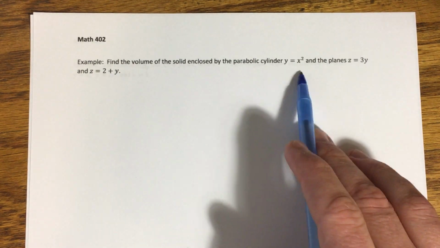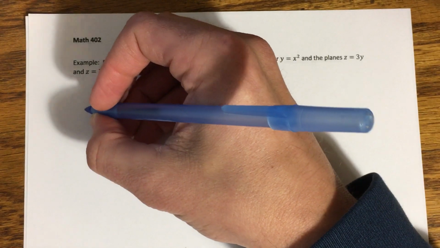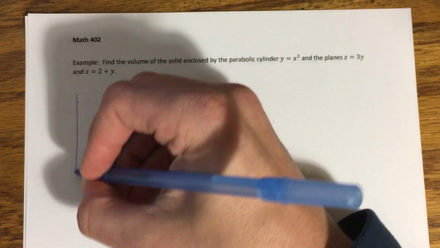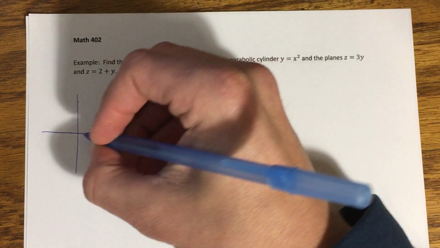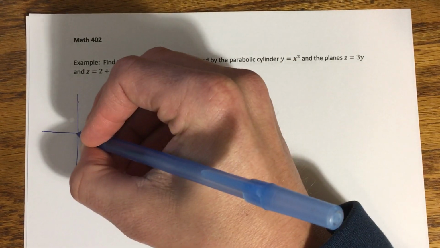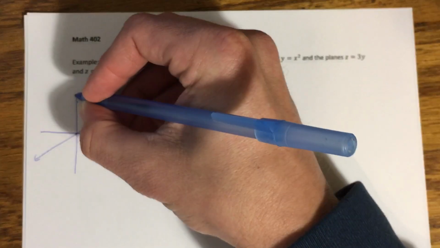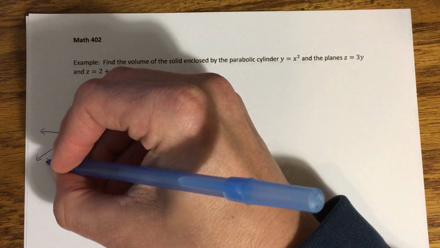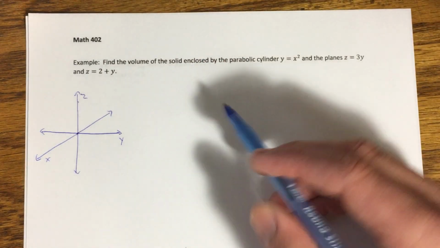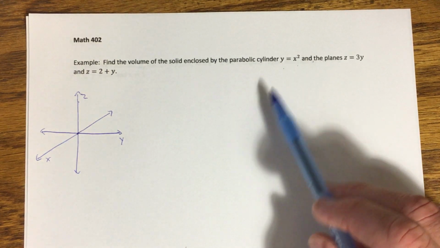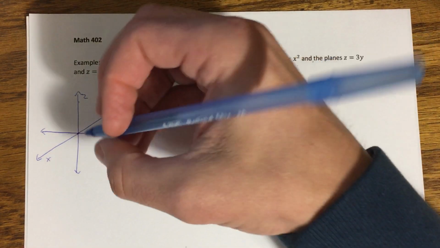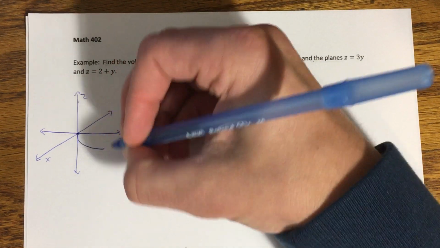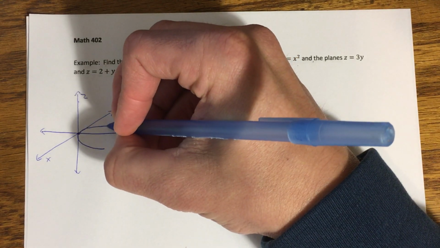I want to start by sketching that parabolic cylinder. So this is in 3 space, like this, right? Z, X, Y. So y equals x squared. If I focus on the xy plane, that looks like a parabola in the xy plane.